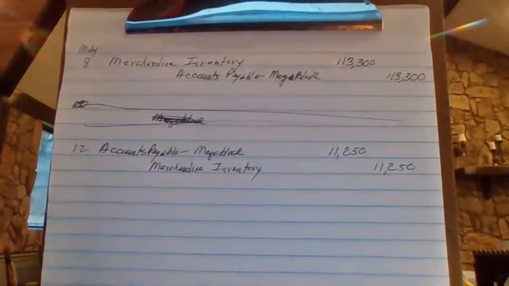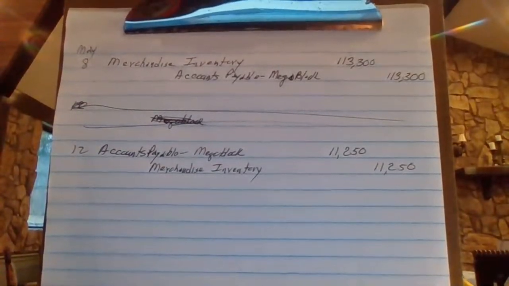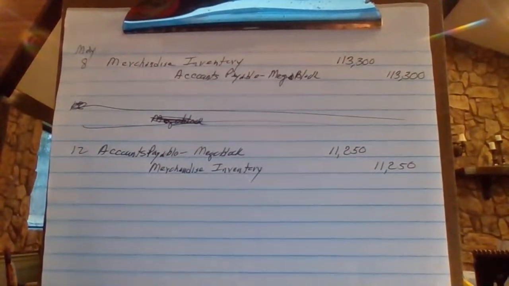It's an asset, so to reduce it, we credit merchandise inventory for the amount, $11,250. And if we're sending it back, we're no longer obligated to pay for it, so we reduce the liability accounts payable to Mega Block.